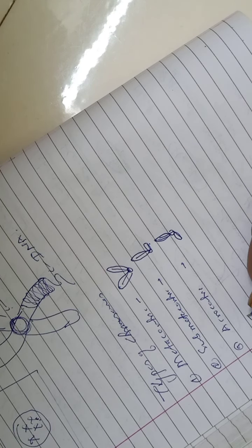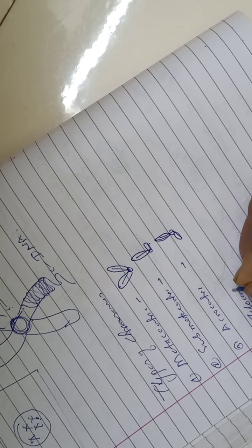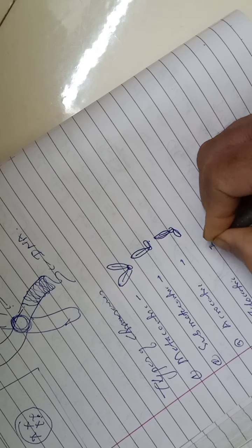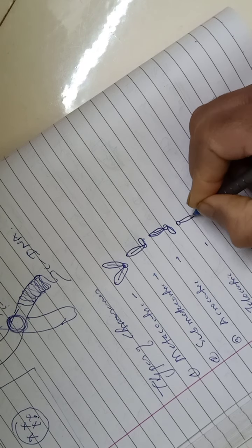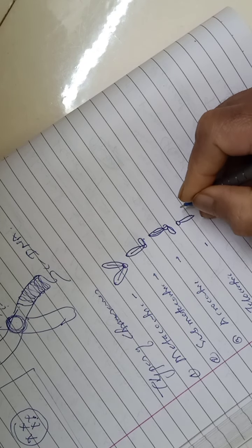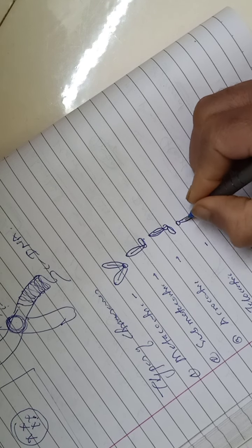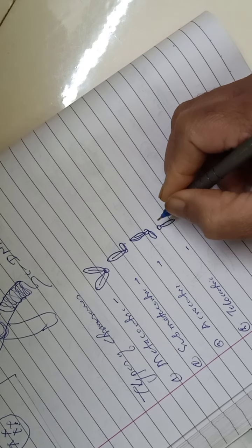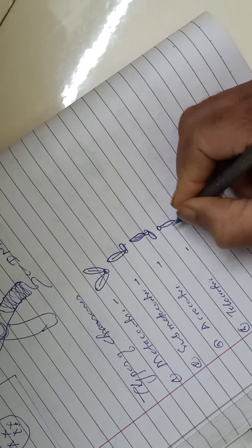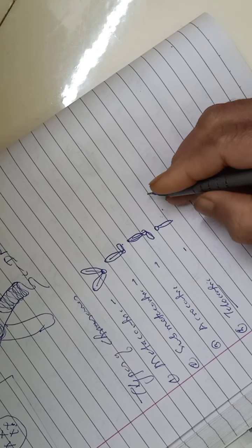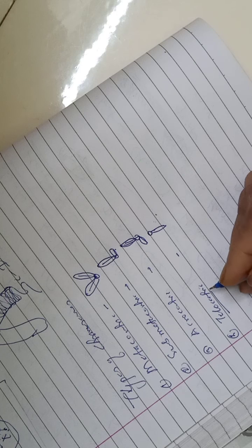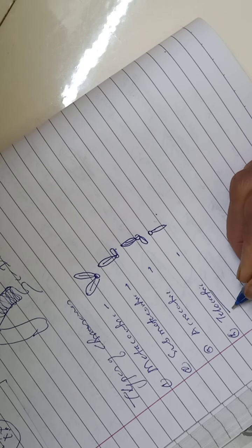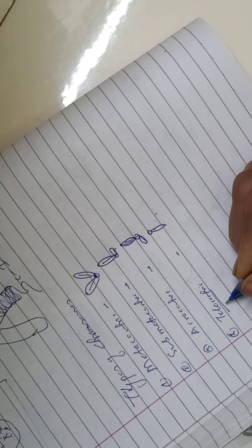The fourth one is telocentric. In telocentric, the centromere is present at the end of the arm, so it looks like the English letter I. It consists of only one arm. So these are the four types of chromosomes present in our body.